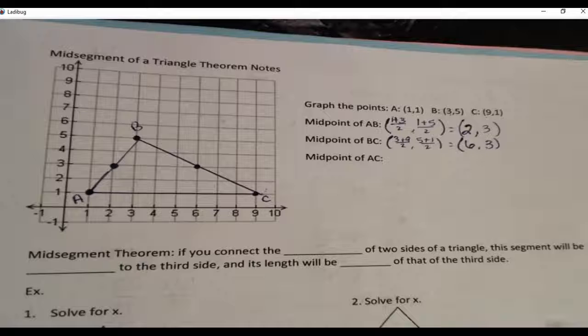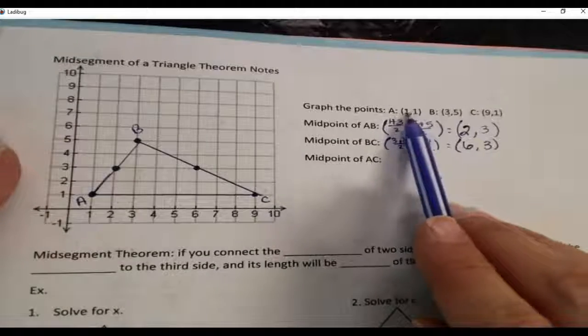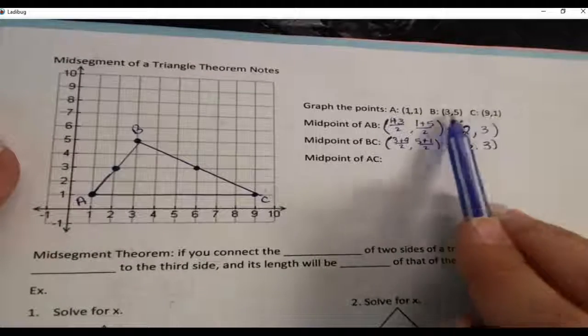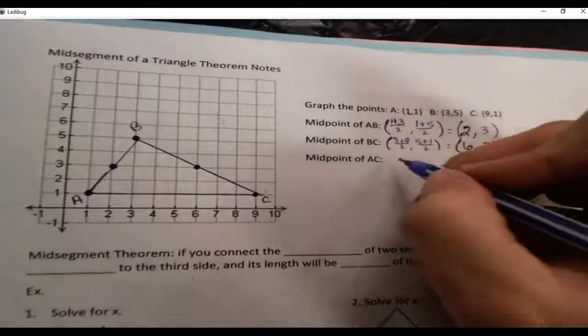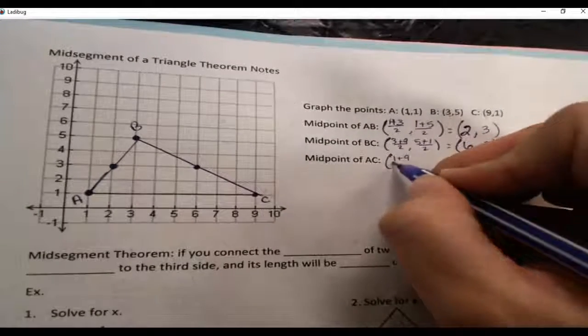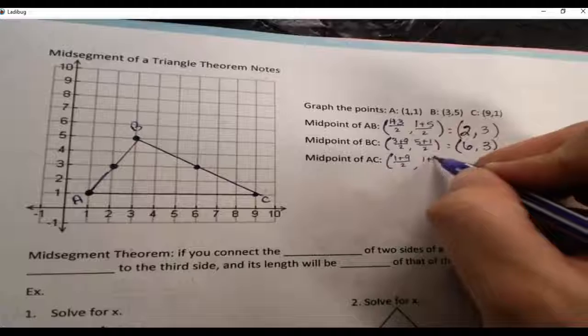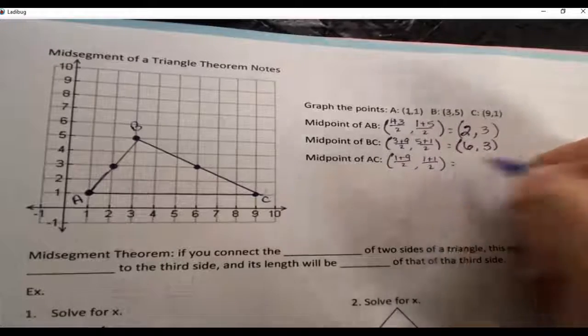And for the last one, AC, it's just a horizontal line, so you can just count it, or you can use a formula. Either way you get the same thing. So if I'm looking at A and C, I've got (1, 1) and (9, 1). So 1 plus 9 divided by 2 and 1 plus 1 divided by 2.